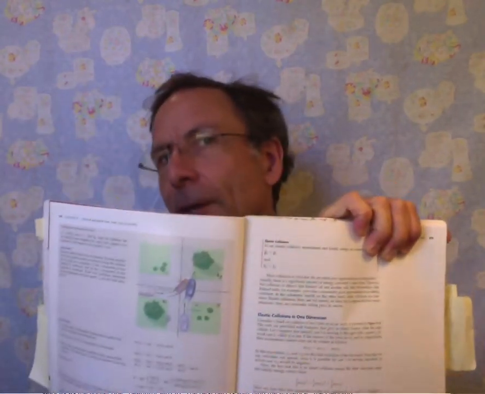And work through the examples. Take a look at the ballistic pendulum problem. This is a classic inelastic collision. By classic, that means very likely to be on an exam type of question. Take a look at the colliding cars, another classic problem.